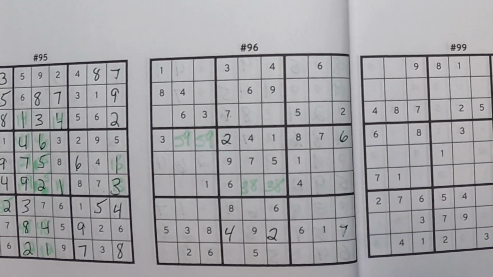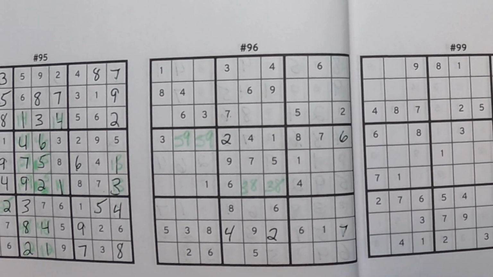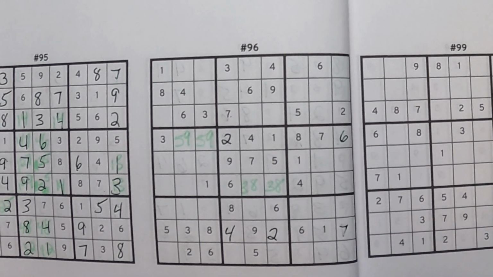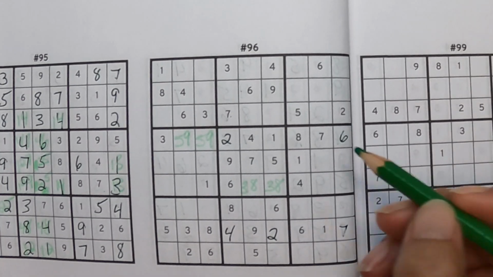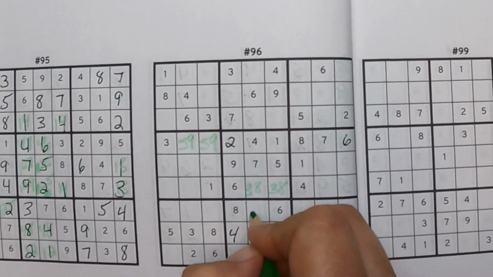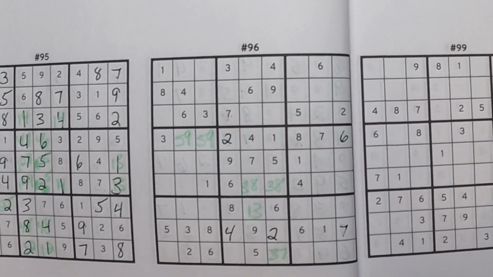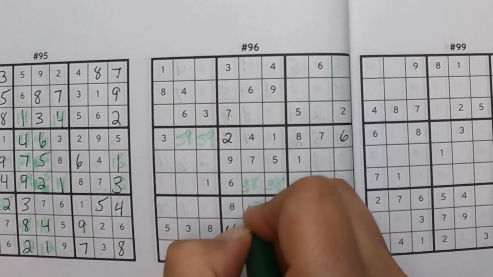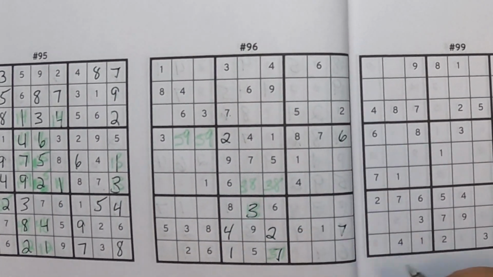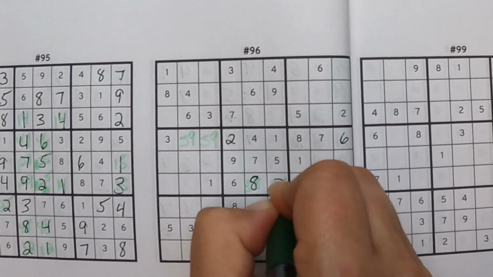For this box now, we're missing 1, 3, and 7. We've got a 1 here, so 3, 7, 7 here, so 1, 3, 3 and 7 here. So this is our 1, that makes this our 3, 7. That 3 makes this our 8, 3.